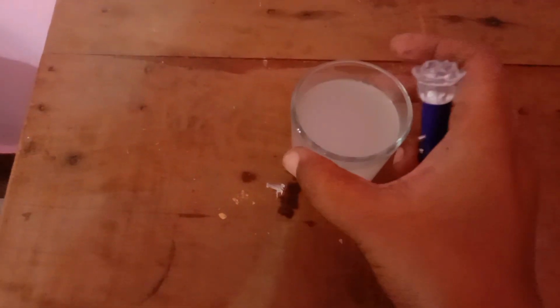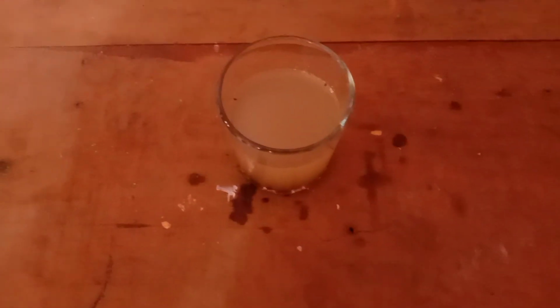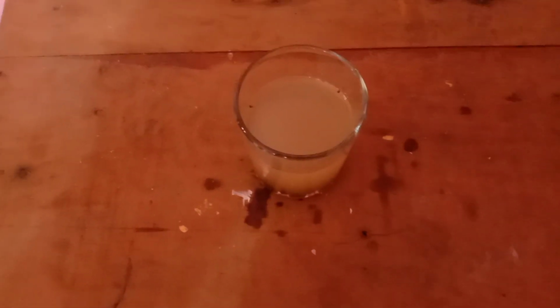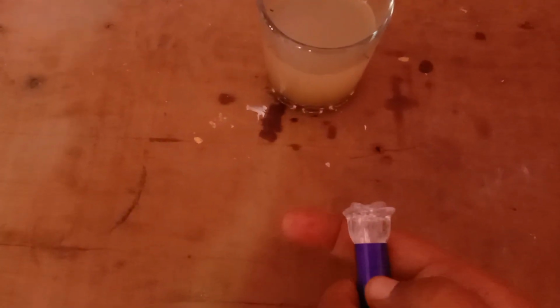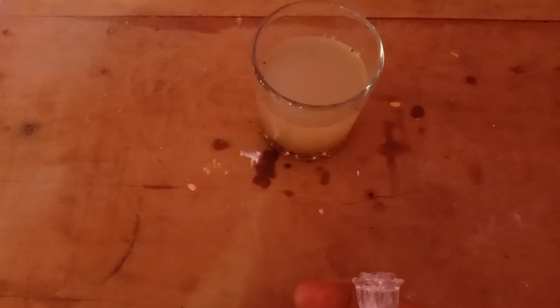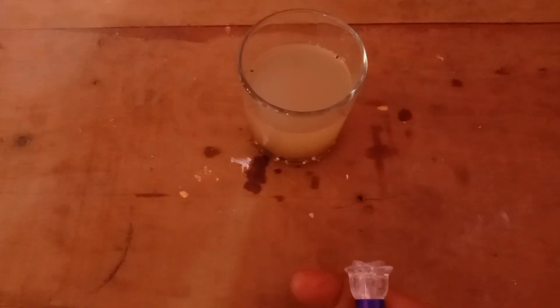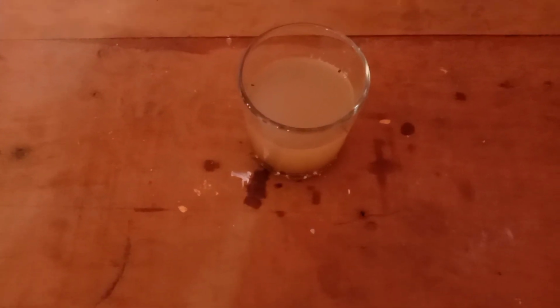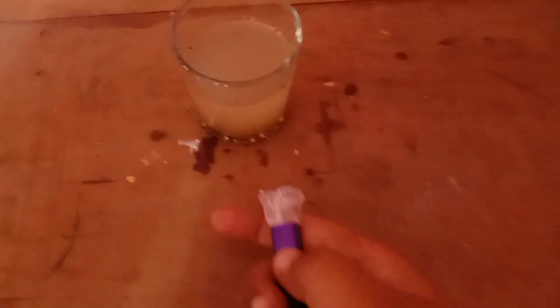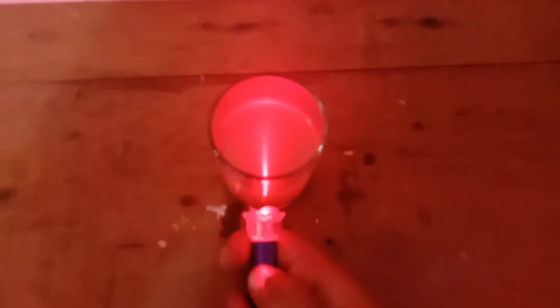Now I will take one more thing, that is suspension. So this is the suspension. In this suspension, the solute particle sizes are very large. Now if I pass the laser light here, here also we can see the path of light.